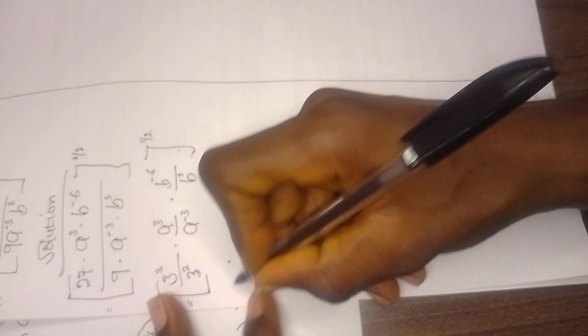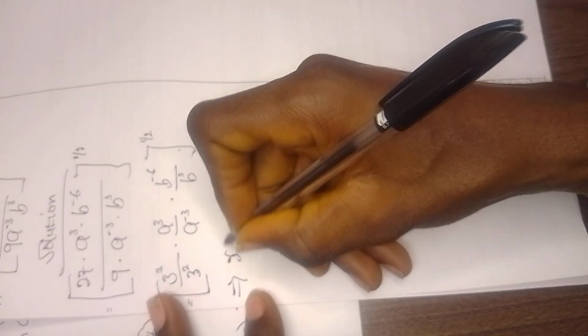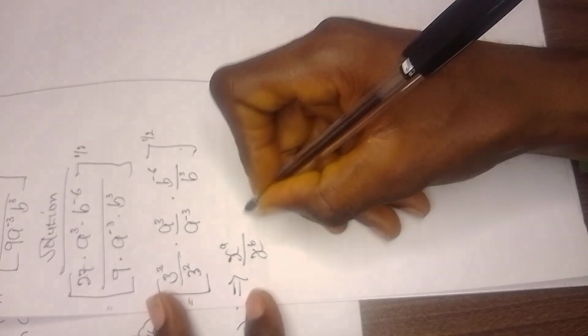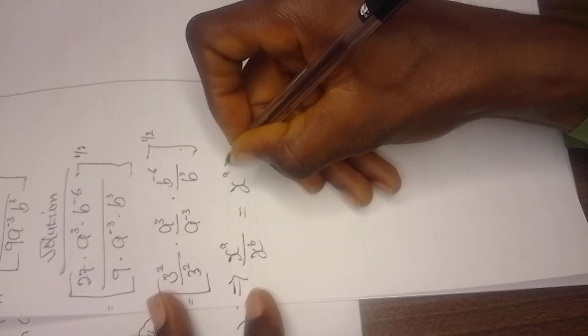Don't forget the law of indices that says, this is a law: x raised to the power of a divided by x raised to the power of b will give us x raised to the power of a minus b.